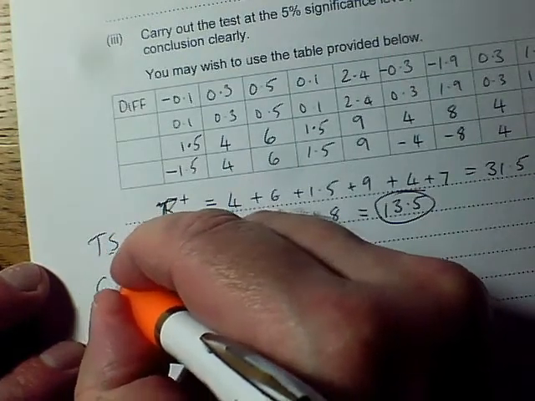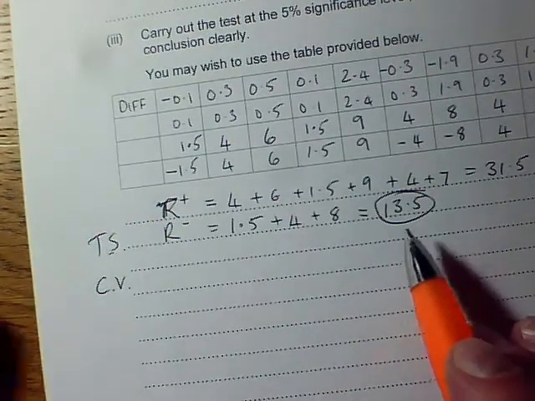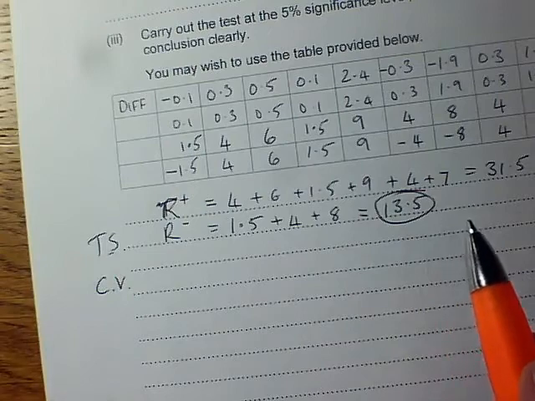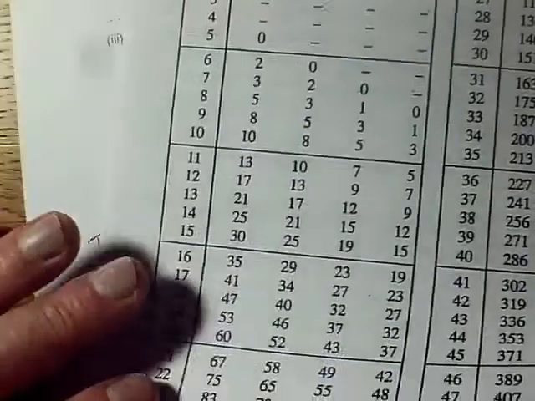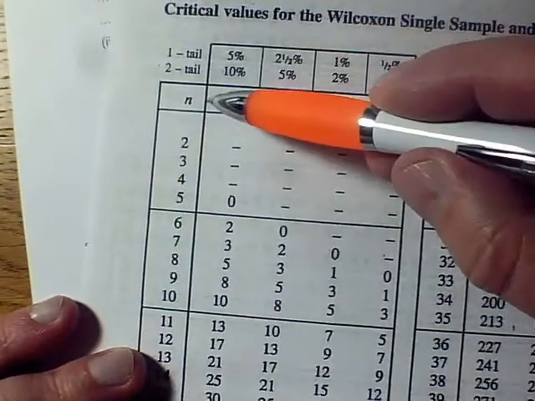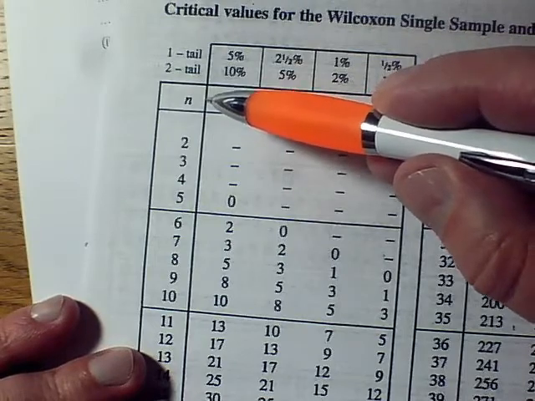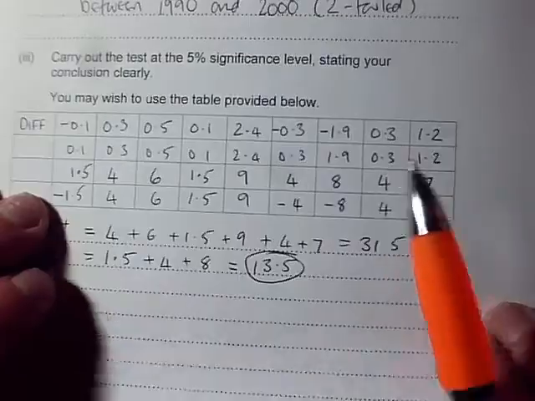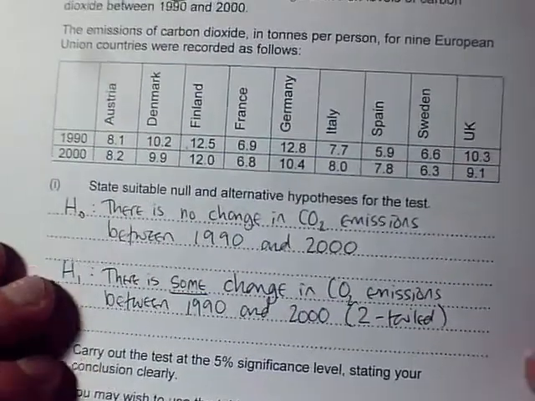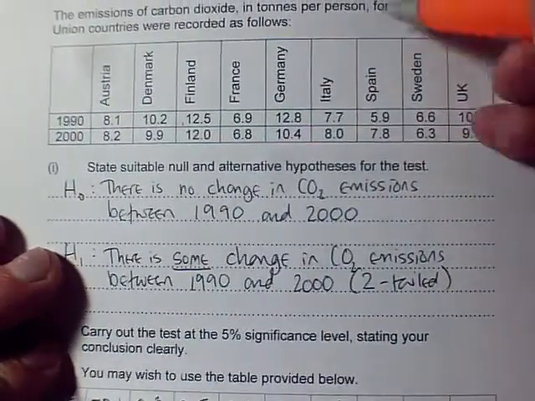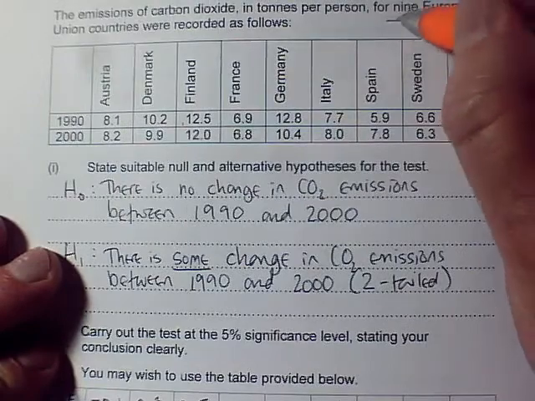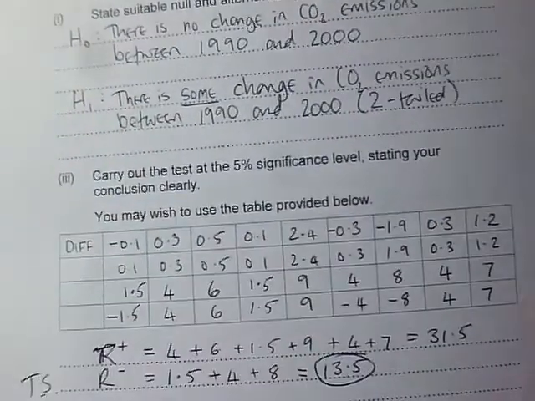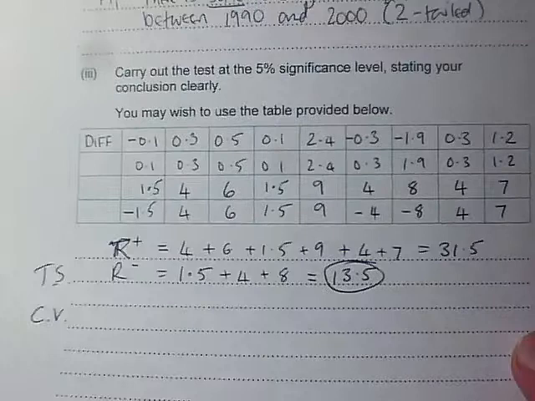My critical value, okay, well now I have to use the table, and the thing that I need for the table, at the top of this column, is I need a value for n. Now, n is just the number of matched pairs. So going back to my table, I think we commented that there were 9 countries here. We counted them. Oh, look, it even tells me in the question there are 9 countries. So n is 9.